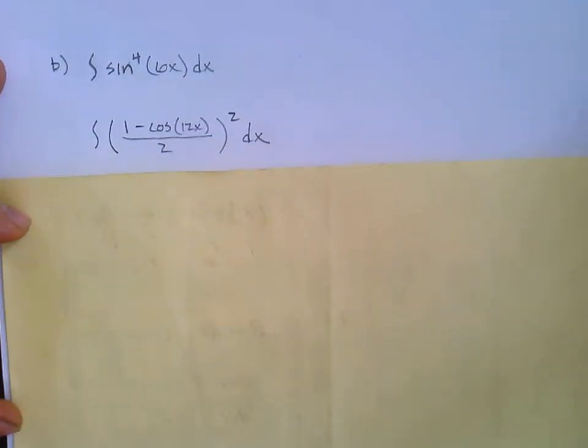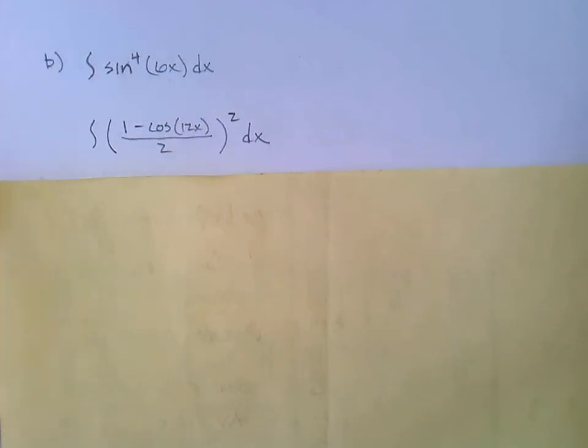Okay, so using that identity, here is what we've got. We're going to rewrite sine to the fourth 6x as 1 minus cosine 12x all over 2, and all of that is being squared.